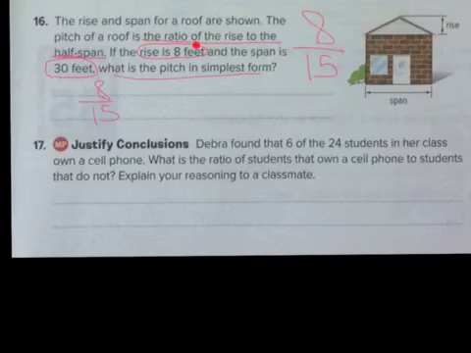I hope that makes sense, boys and girls, right there. This is the ratio of the rise to half a span. This full span is 30. Okay, number 17.